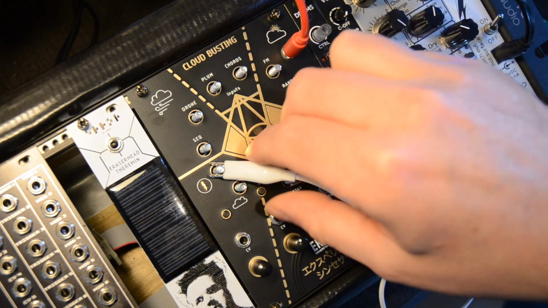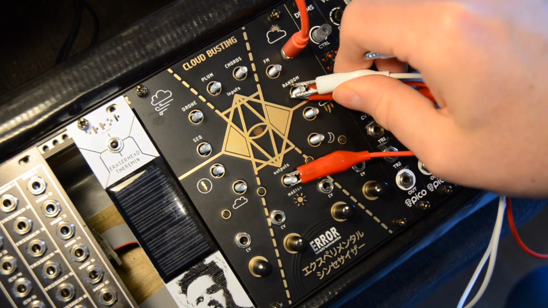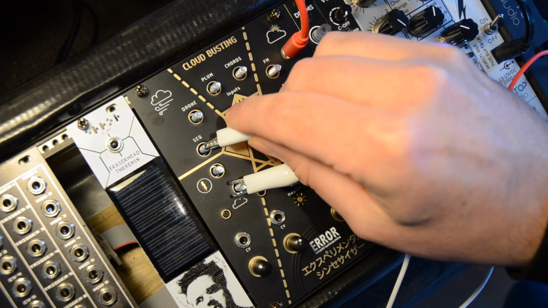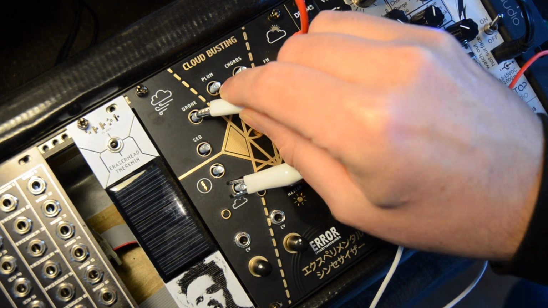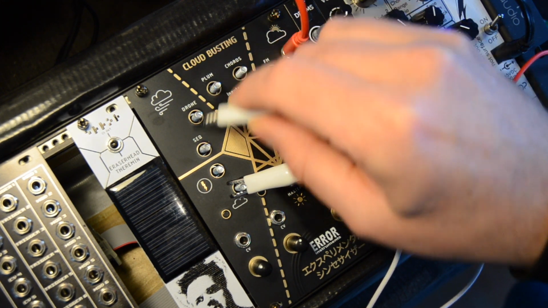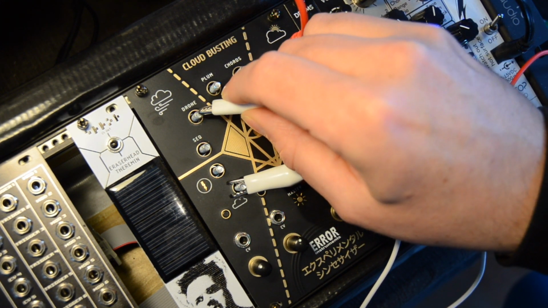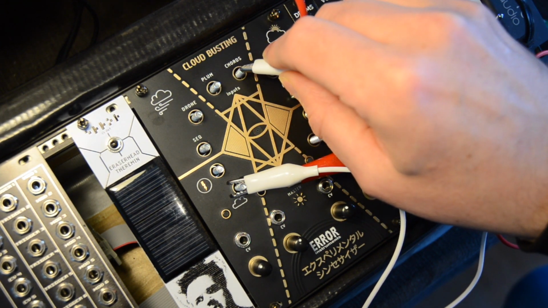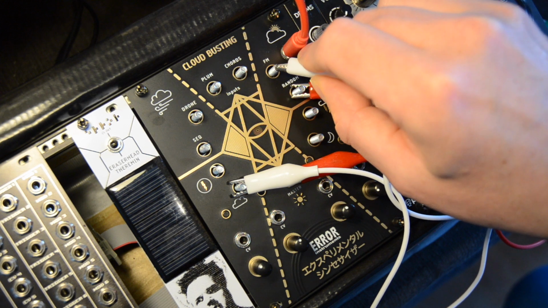That's a lot of random there. Let's briefly try this. So these connections really only affect the speed in some way.